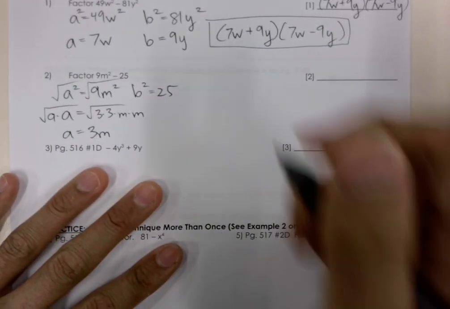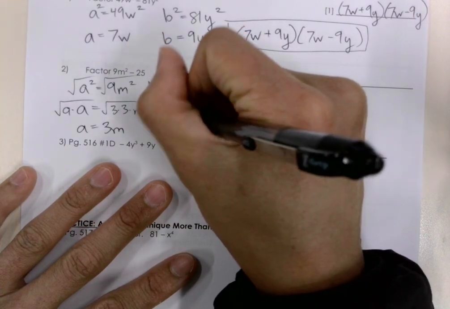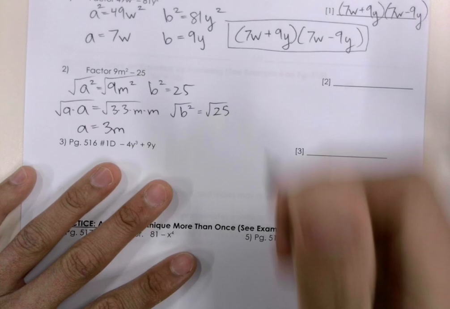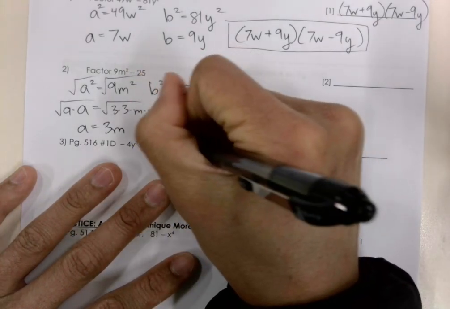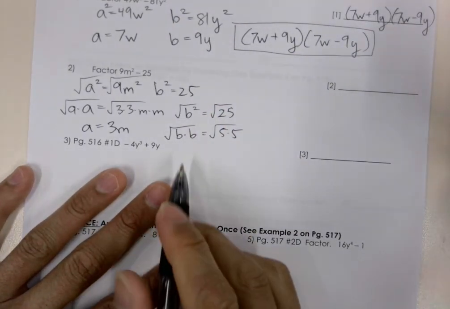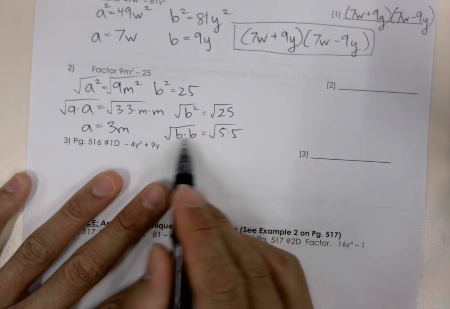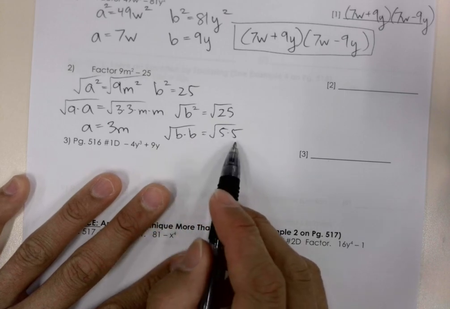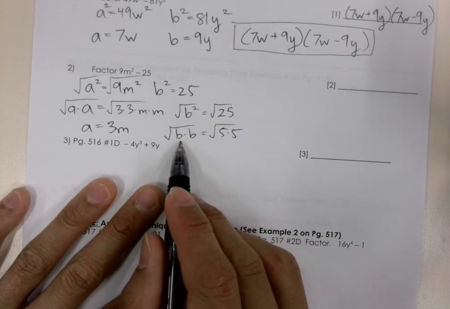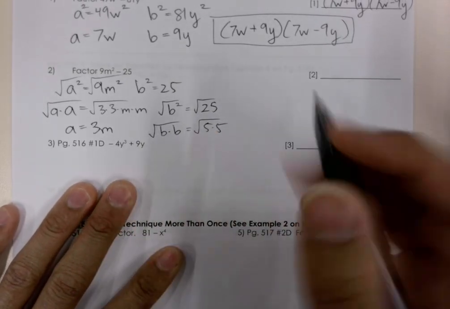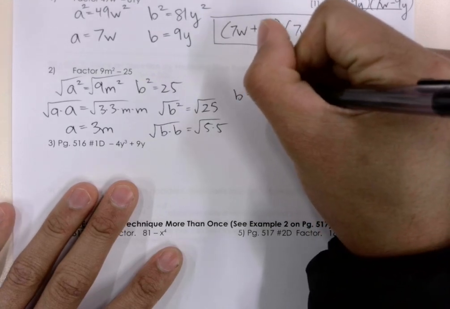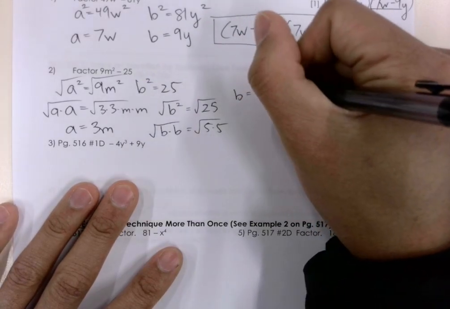All right, let's do the same thing for b squared is equal to 25. We'll take the square root of b squared is equal to the square root of 25. And that's equal to the square root of b times b is equal to the square root of 5 times 5. Right? So we reduced it down to its factors. b times b is b squared. 5 times 5 is 25. And remember, to escape from square root jail, we need 2 factors, right, under the square root. So we get b is equal to 5.